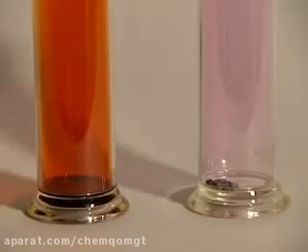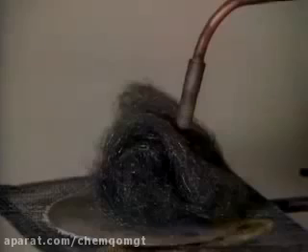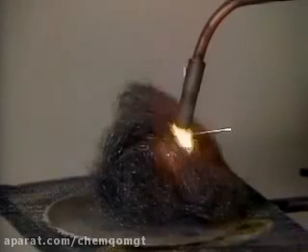Even so, they're both quite volatile. You can see the coloured vapours, orange-red above the liquid bromine and purple above the solid iodine. Whether solid, liquid or gas, the halogen elements consist of diatomic molecules, F2, Cl2, Br2 and I2. Fluorine reacts, often ferociously, with almost everything else.